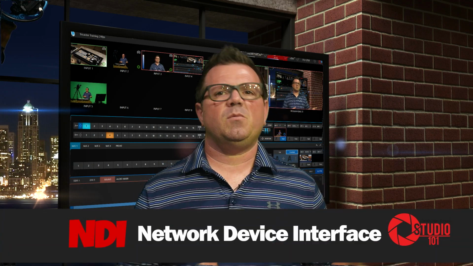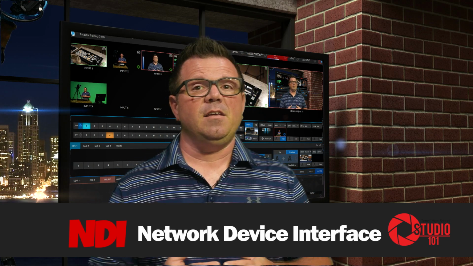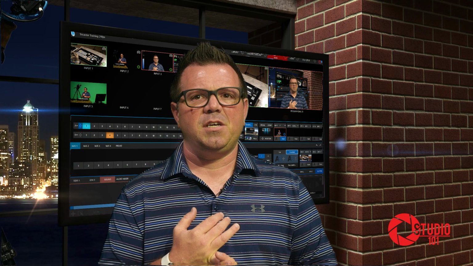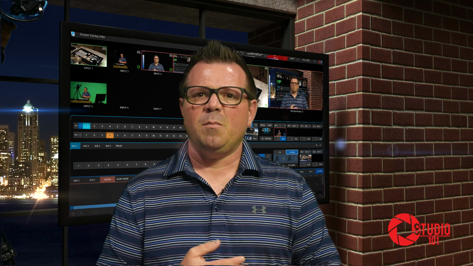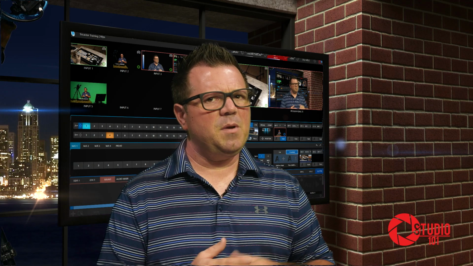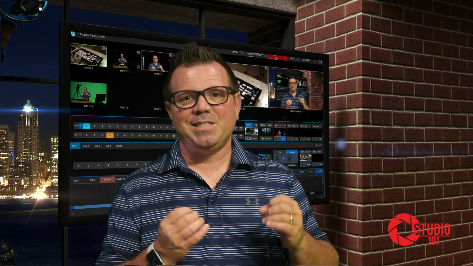Now, of course, this system also has NDI, which is network data interface, which is really handy because it allows you to pull in a PTZ camera just through an Ethernet cable. It allows you to pull in a computer monitor and a screen from a laptop or anywhere on the network. It could be in a different subnet if you're into networking and you understand what subnets are. It can be a different subnet altogether. So it does not have to be on the same exact network. Just as long as you have that IP address, you can connect it up. It could even be a cell phone.